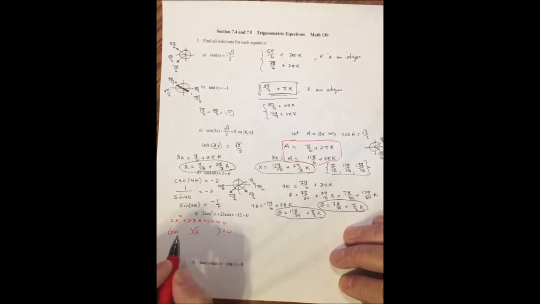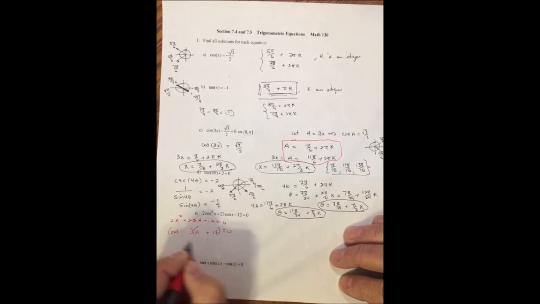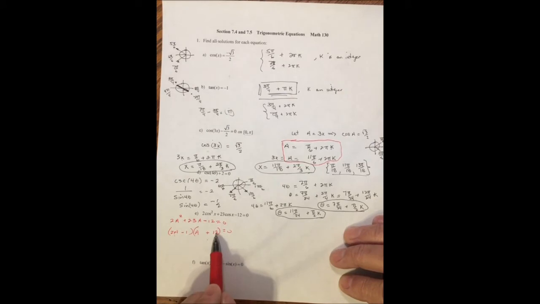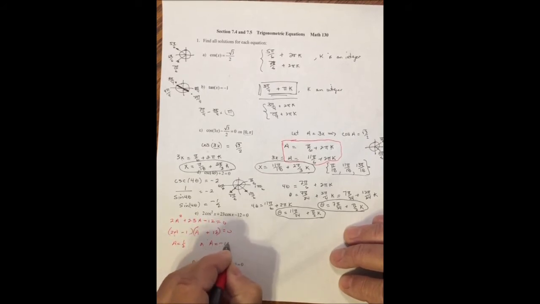Now this term is negative, so the signs are plus and minus. But see, I want my 12 to go here and then a minus 1. Now let's check it. That's 24 plus 24 minus 1 is 23. See that? So that gives me a is equal to 1/2, or a is equal to minus 12.